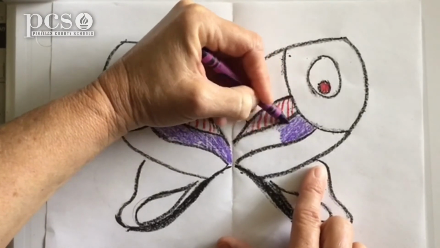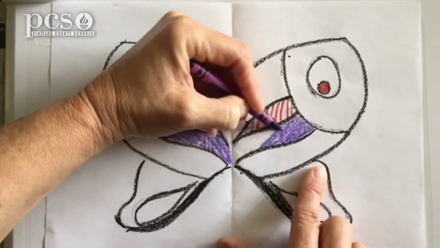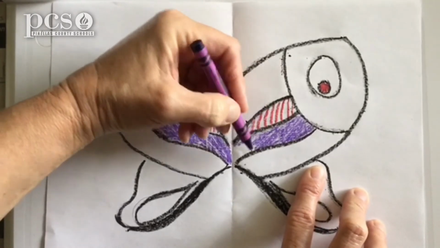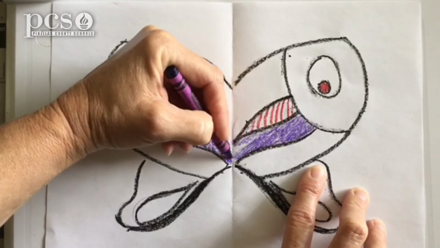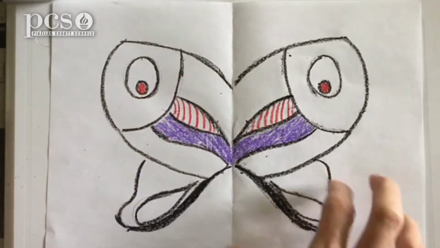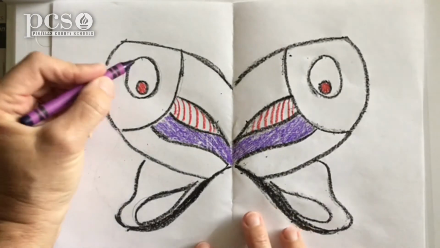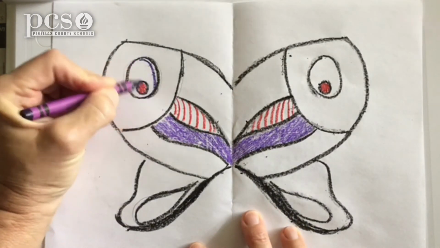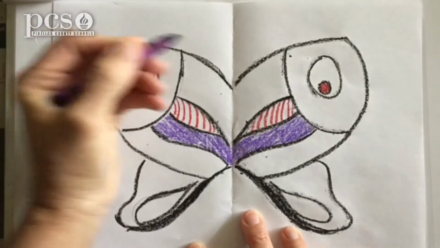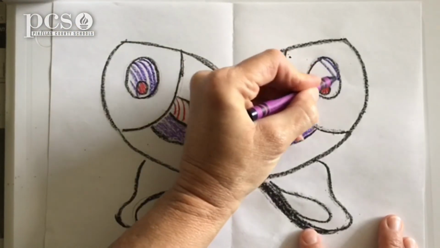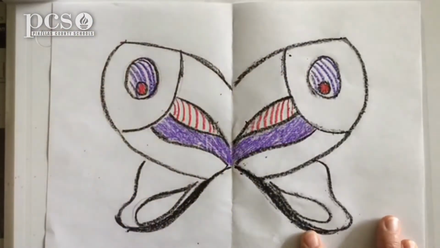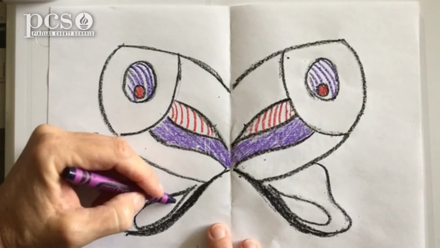When you're coloring a larger area in solid, like my purple shape is a lot bigger than the little red circle I colored, still use the same short strokes with your hand, not your whole arm. Remember, we want to color a little bit at a time to try to cover the whole paper that we're coloring and not miss any spots. So I'm going to keep working on adding color and adding lines and filling in my butterfly with all the different colors of crayons that I have.